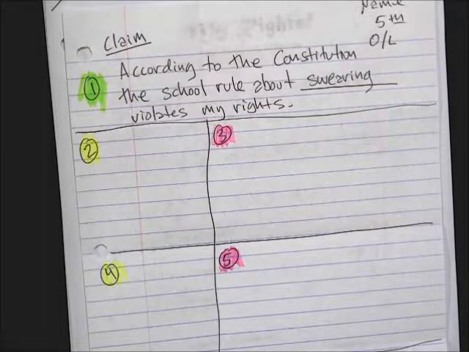Are you copying this sentence? No. Not exactly. You're going to put the one you chose in there. The school rule about cell phones, the school's dress code, the school's closed campus rule violates. You have to say according to. If we look here, we could say, in the Constitution, it makes it clear that the school rule, based on the Bill of Rights, it's obvious that the school rule.